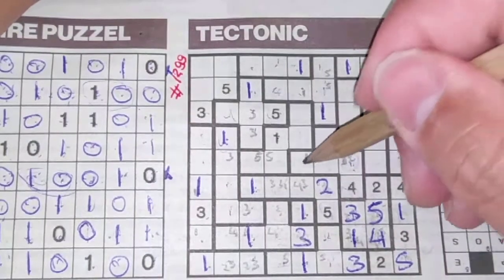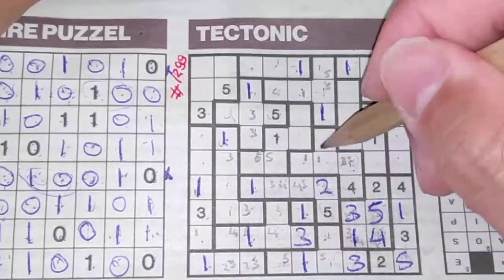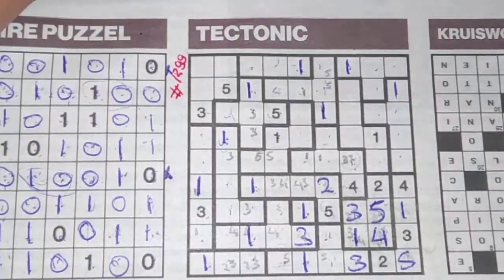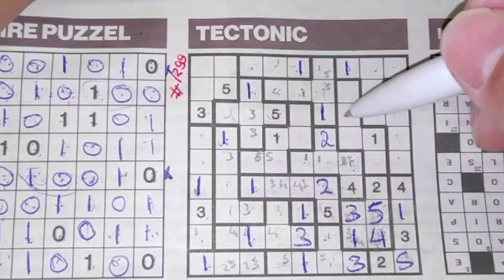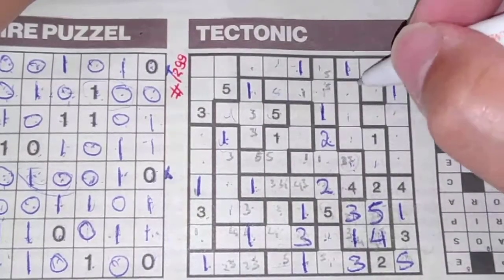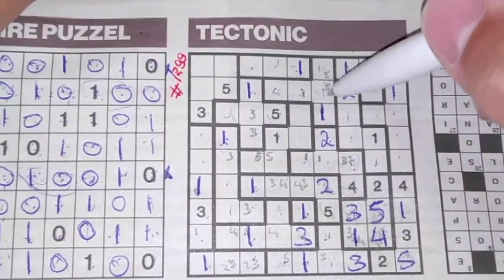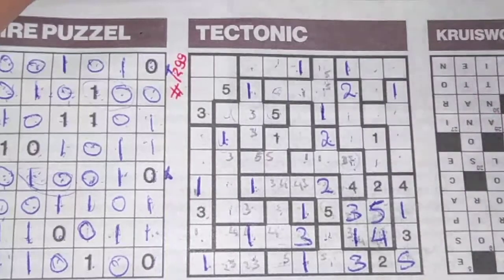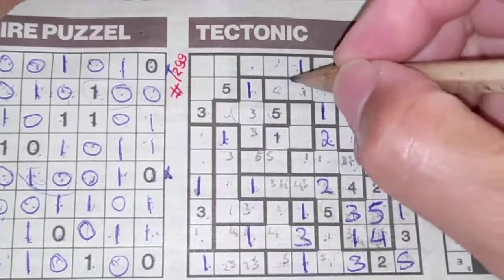We have a 2 here. That means these 2 boxes cannot be a 2. 1 box left for the 2 should be there. These 2 boxes cannot be a 2. That box cannot be a 2. So 1 box left for the 2 should be here. These 2 boxes cannot be a 2. So those 2 boxes could be a 2.